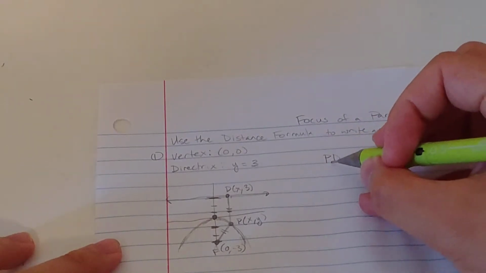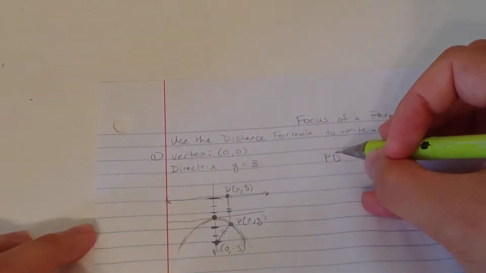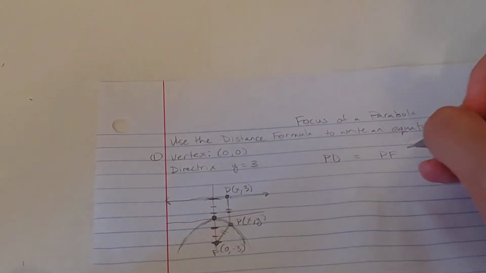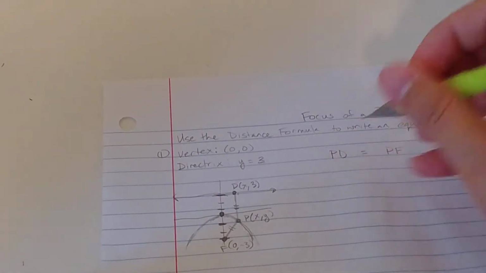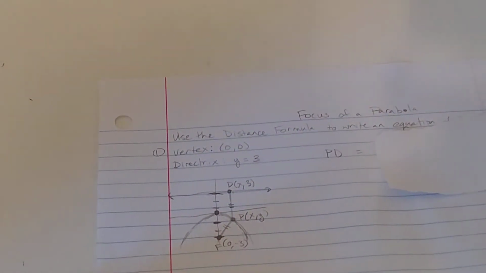Now, how do we find PD? Remember, we don't have any line segment above it. That means we want to find the distance. So the distance of PD equals the distance of PF. So let's find the distance. Let's just focus on that PD first. Okay, don't worry about the PF yet.